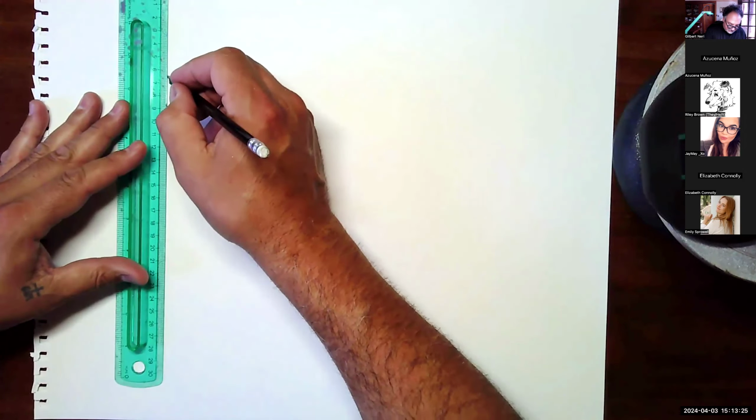So for example, I drew this bottom ledge here. Give myself a little bit more of a point on the pencil here.